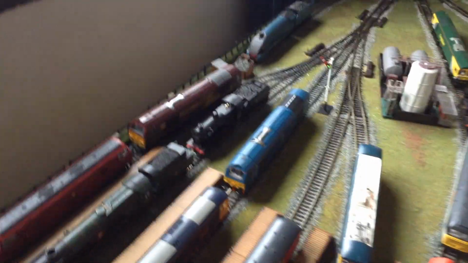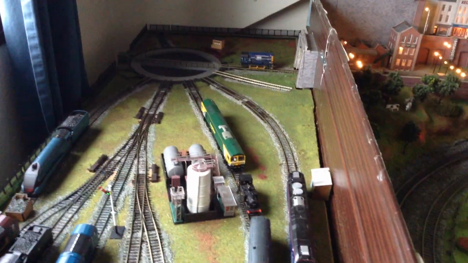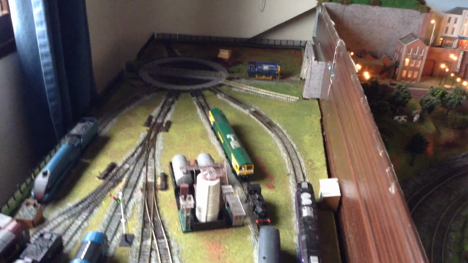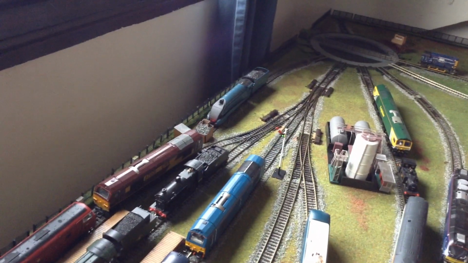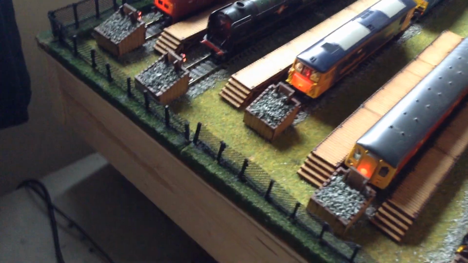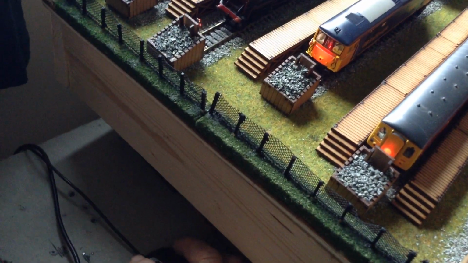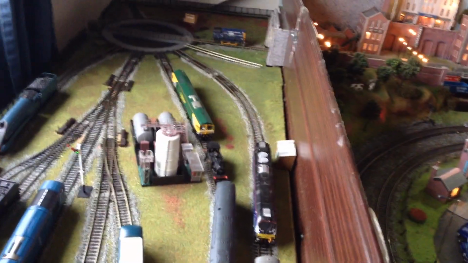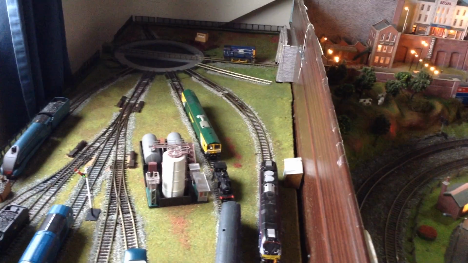So I can do any one of my trains that way around, such as like here. I can do all this. So, blue shunter, blue shunter. Yeah, man, it's just having trouble picking it up. Blue shunter, reverse, speed 40.